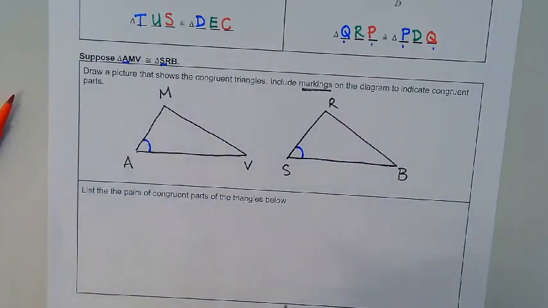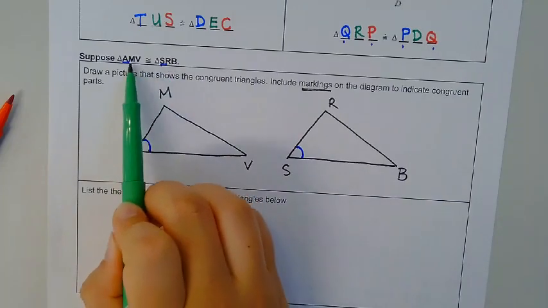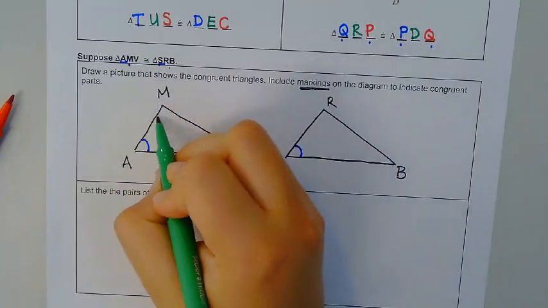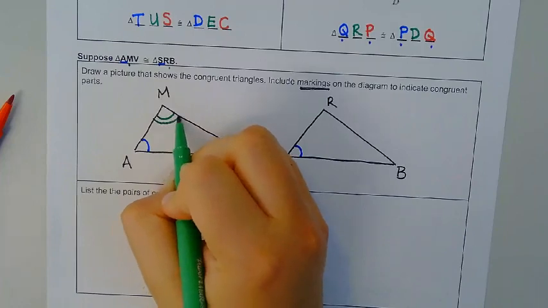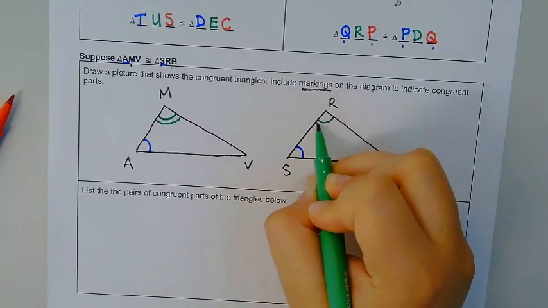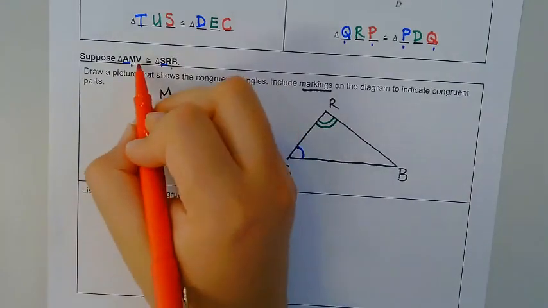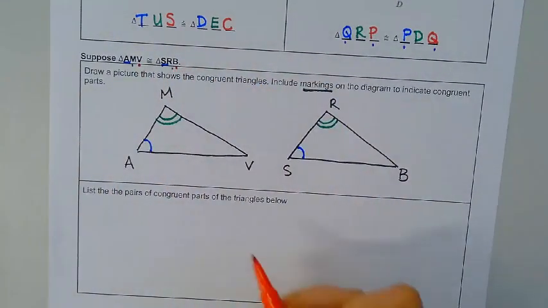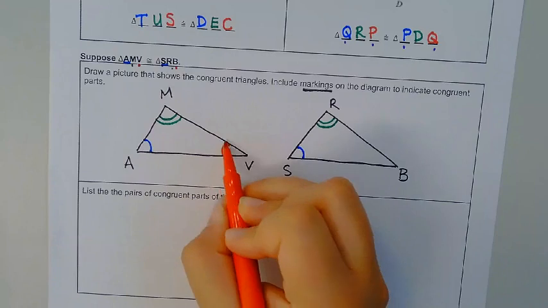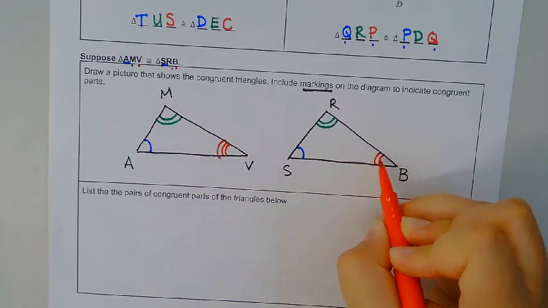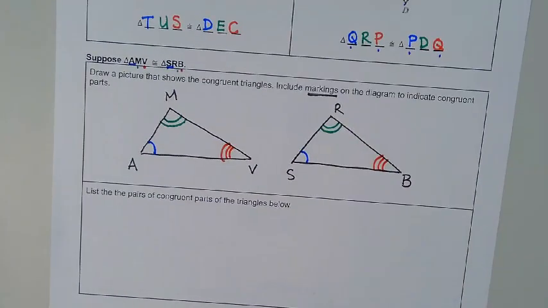Our next pair of corresponding angles is going to be angle M and angle R. We'll show that with two tick marks. Angle M is corresponding to angle R, so those are congruent. And lastly, angle V corresponds to angle B, so three tick marks here. Angle B is congruent to angle V. Now, I know that angles are congruent, but we also need to show that our sides are congruent.